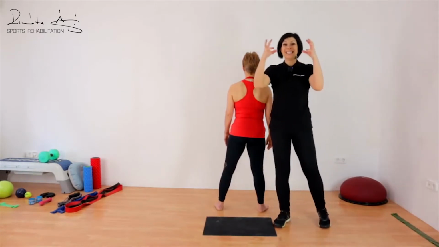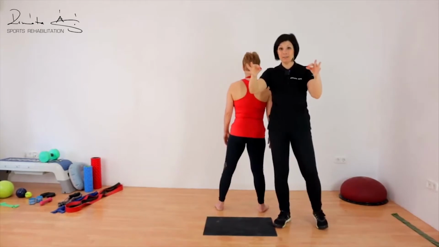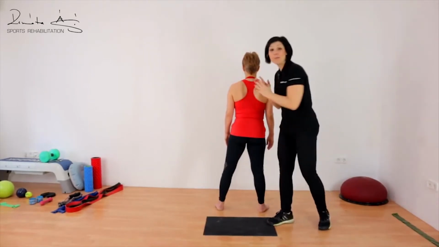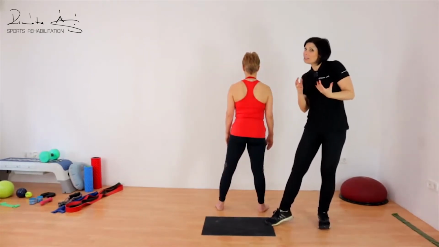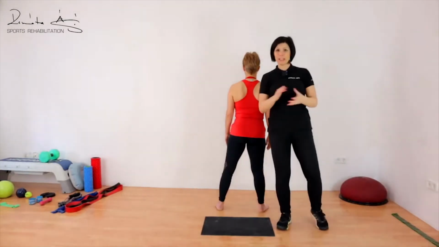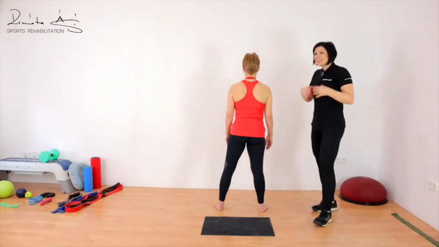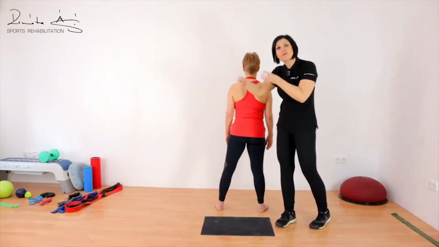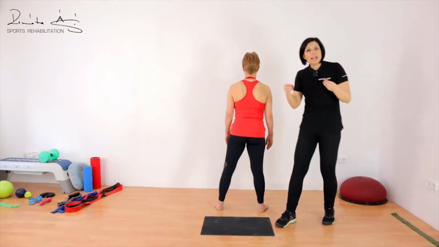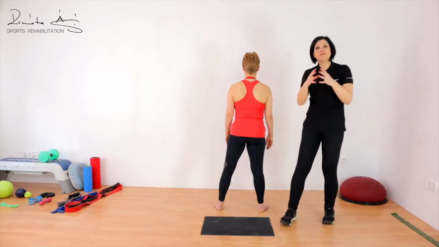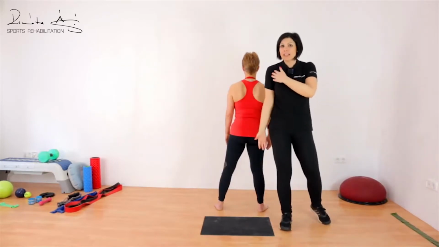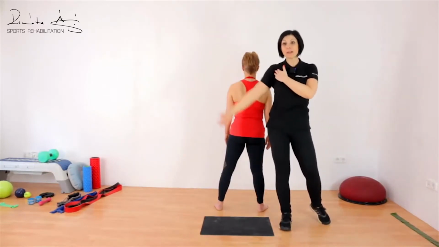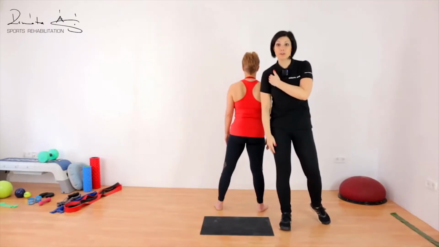So a tight latissimus dorsi can tilt the scapula, which is pretty bad, especially when we are talking about professional athletes. It decreases performance, but it could also be a reason for injury. Why? Because if the scapula is not in the right place, your client won't be able to create abduction in the glenohumeral joint.